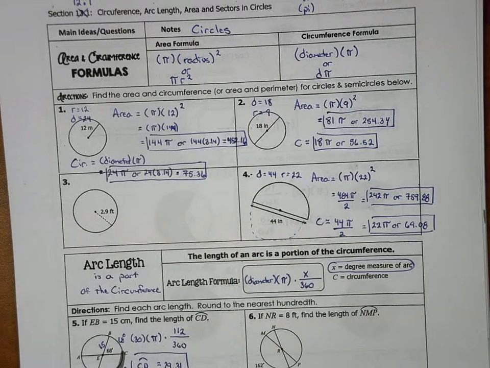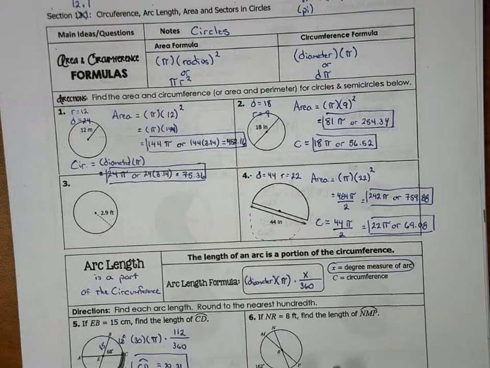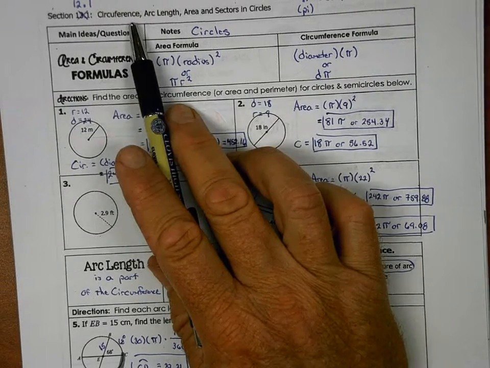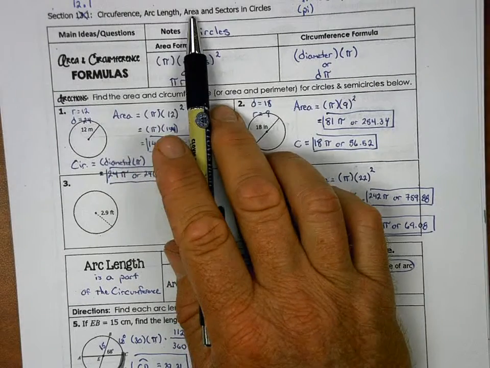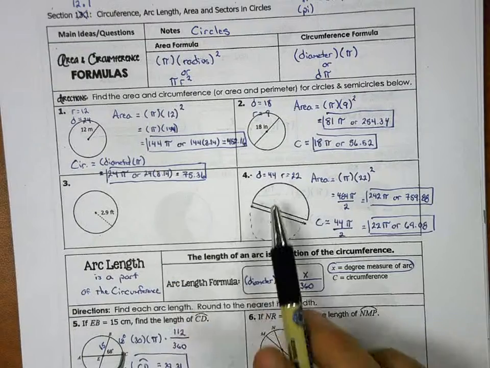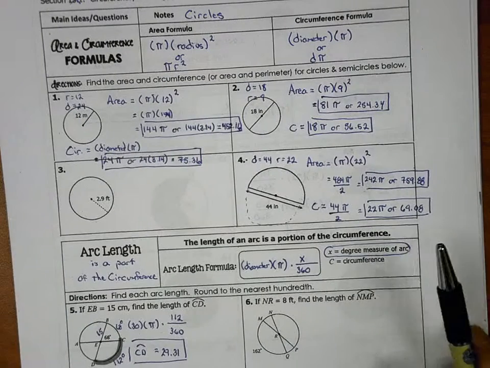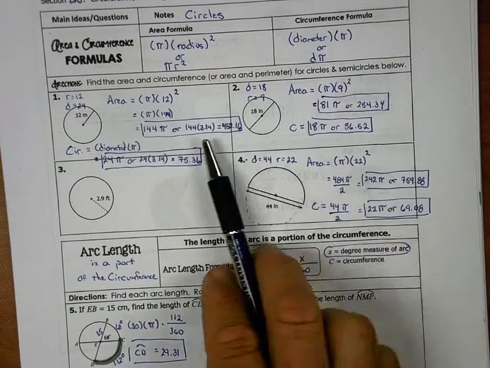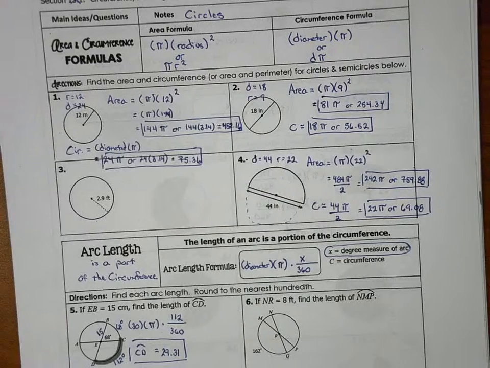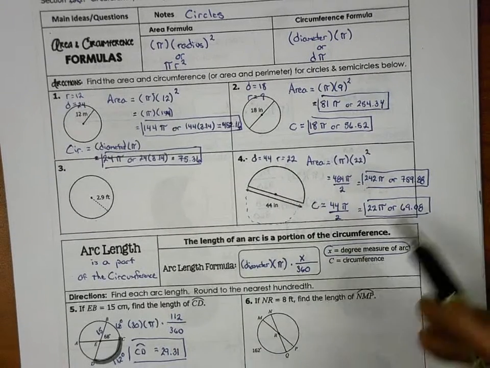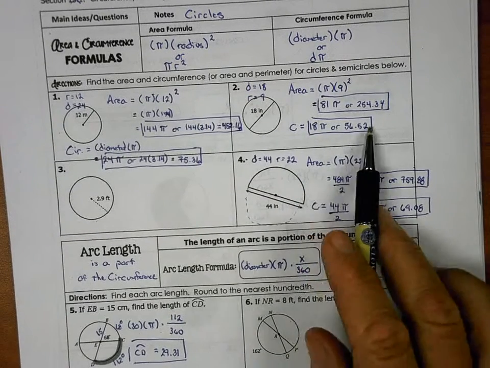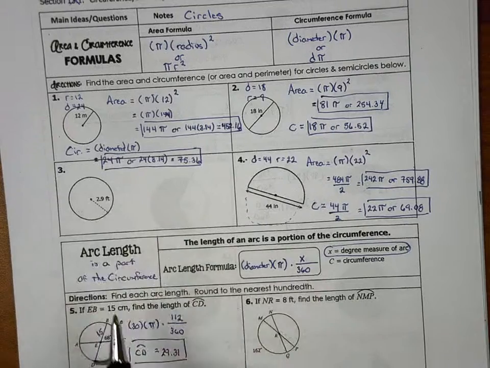Okay, Mr. T here. This is Math 2, Section 12.1. We're going over circumference, arc length, area, and sectors in circles. So you can see I've already done numbers 1 and 2 and 4 for you. You can check the answers as we go to see how accurate you were in your answer here. But let's go ahead and do number 3.